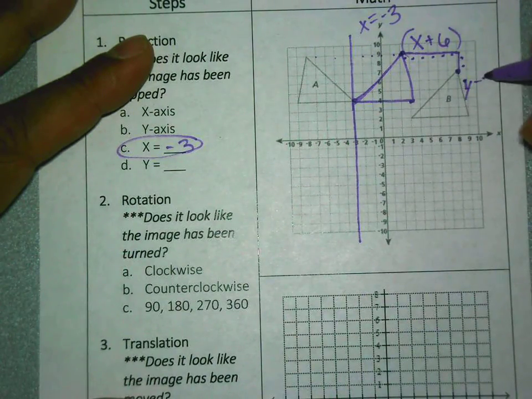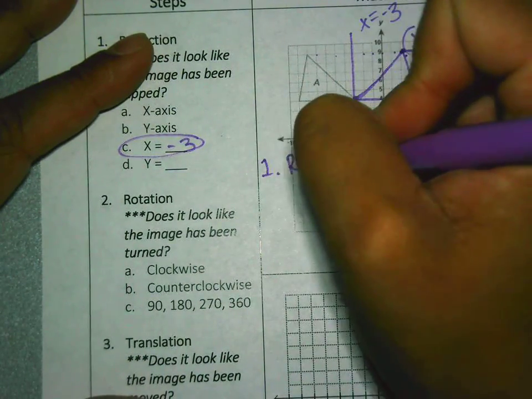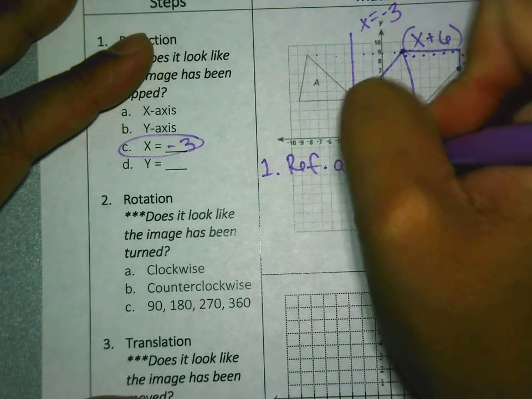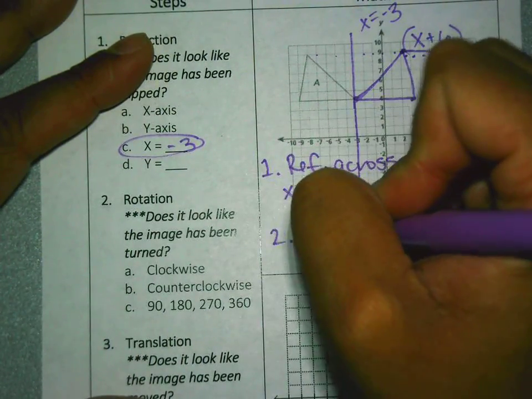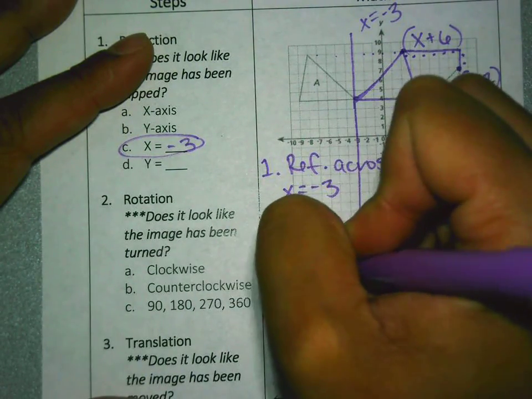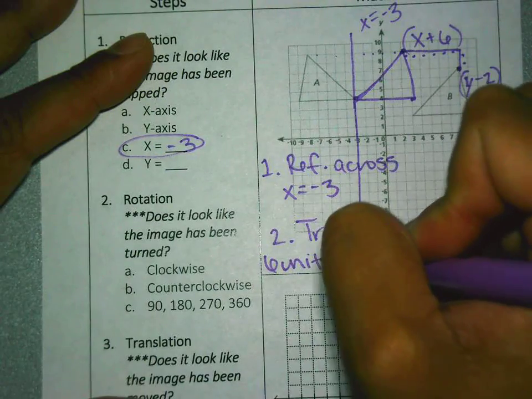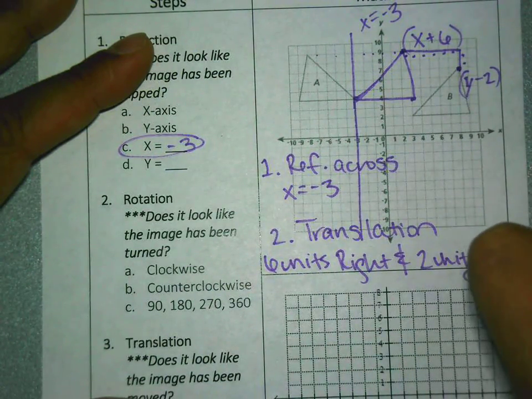So y minus 2. So in this case, I would have said, okay, reflection across x equals -3, and translation 6 units right and 2 units down.